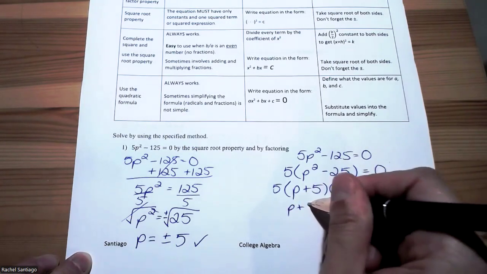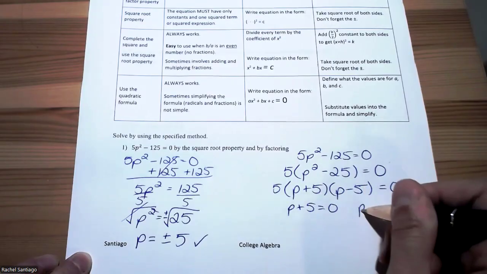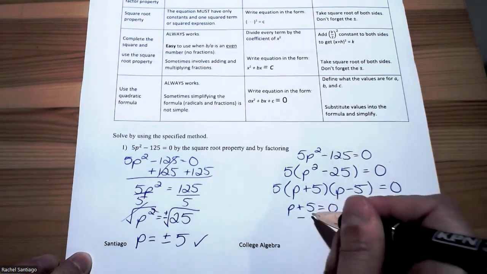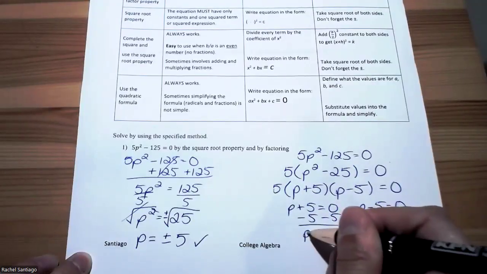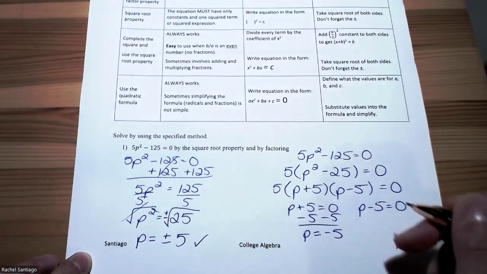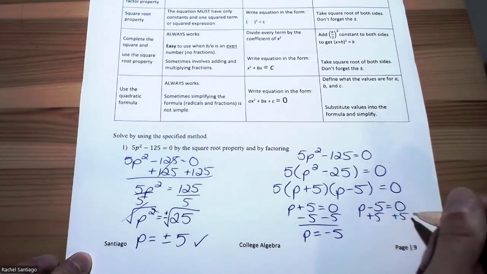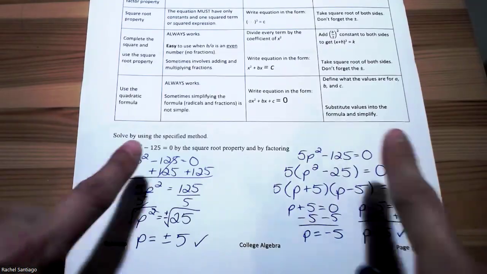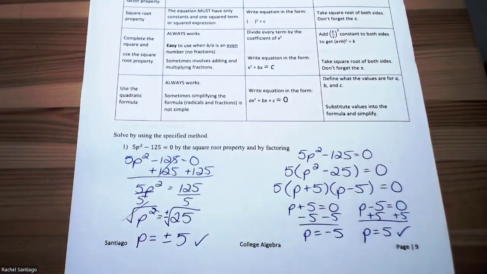So that means we set p plus 5 equal to 0 and p minus 5 equal to 0, and then we solve. I subtract 5. That gives me p is equal to negative 5. I add 5, and that gives me that p is equal to positive 5. So two different methods, and I found the exact same solutions, of course, which you would have expected. Let's go ahead and turn the page.